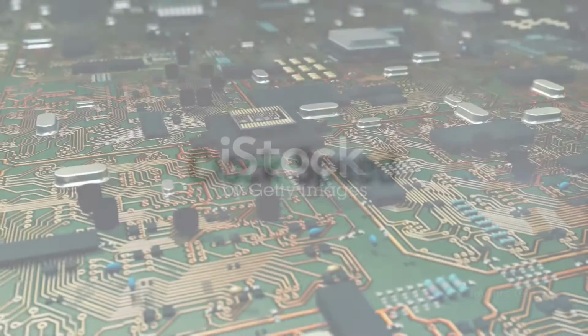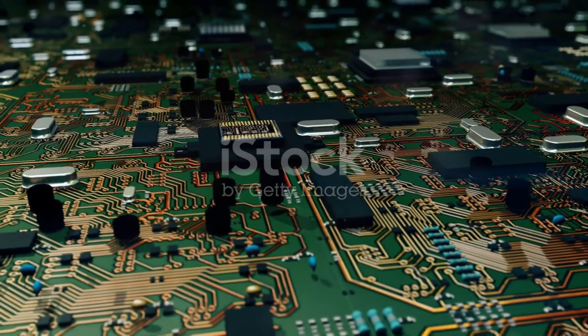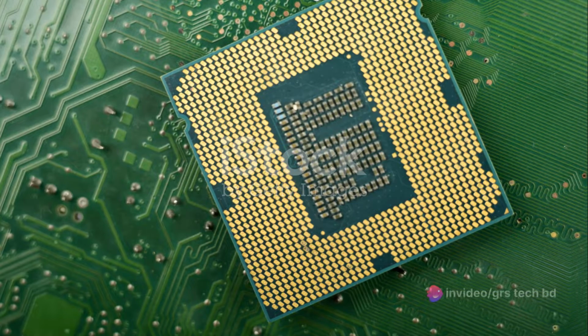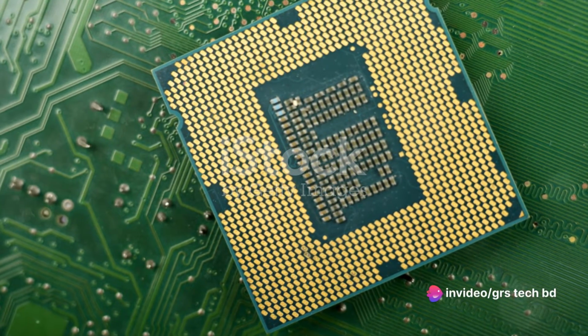Then we have the clock speed. This is measured in gigahertz, and it represents the number of cycles a processor can execute per second. It's like the processor's heartbeat. The faster the heartbeat, the faster the processing.